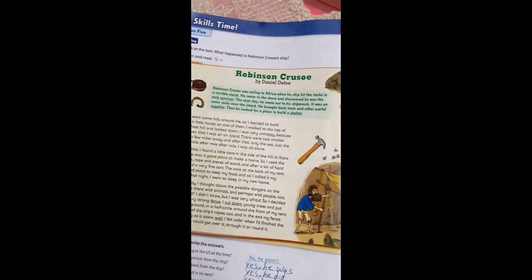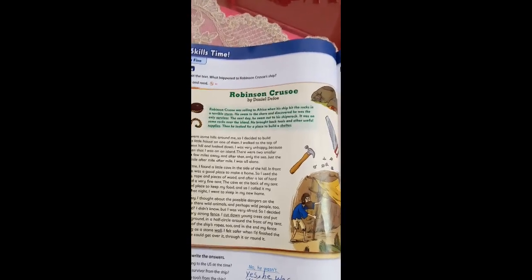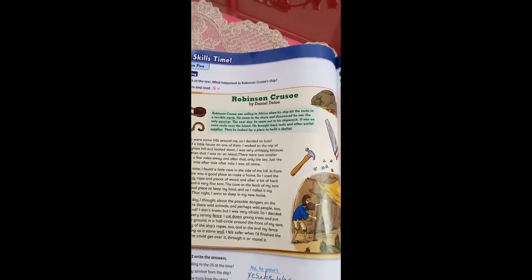Okay, primary. Now we will take lesson 5 and 6. Okay, reading a text. Robinson Crusoe. Pay attention with me and listen to me carefully. Robinson Crusoe was sailing to Africa when his ship hit the rocks in a terrible storm.